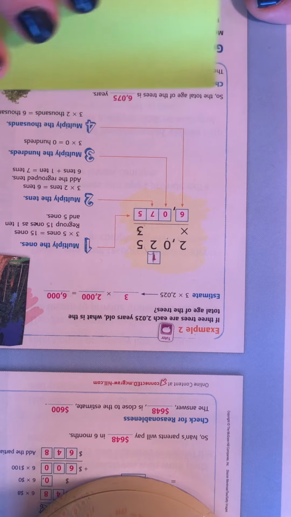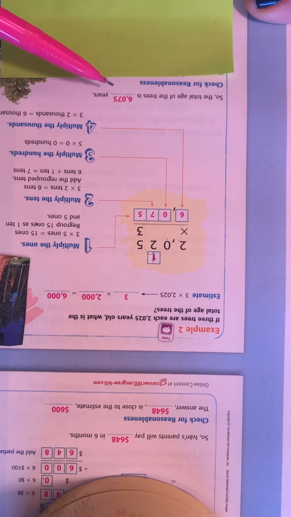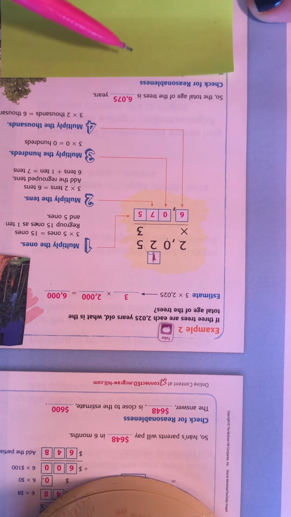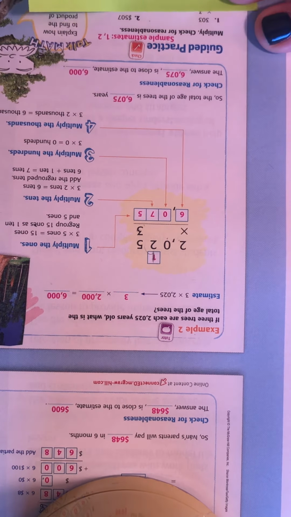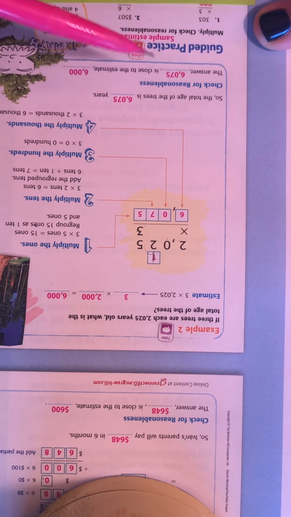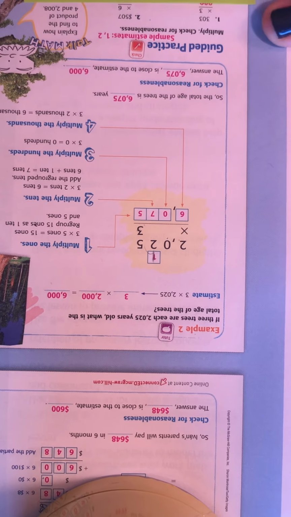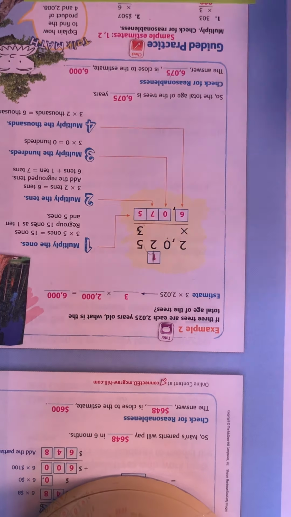So we remember our total age of the trees is going to be 6,075. Now, we need to check for reasonableness here. And I think it's pretty reasonable to say that 6,075 is pretty close to our estimate, which we figured out was 6,000.